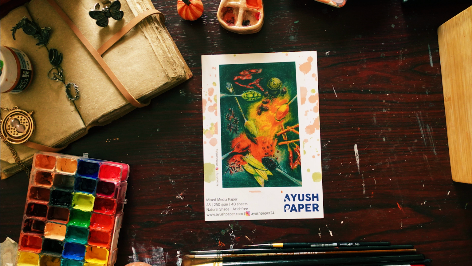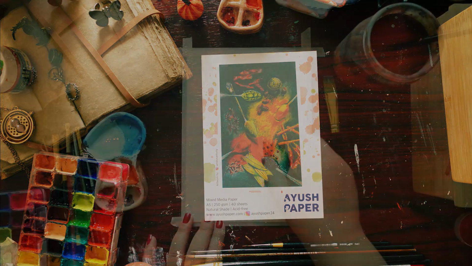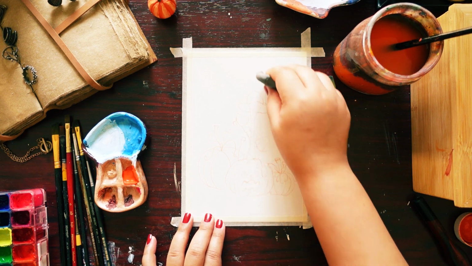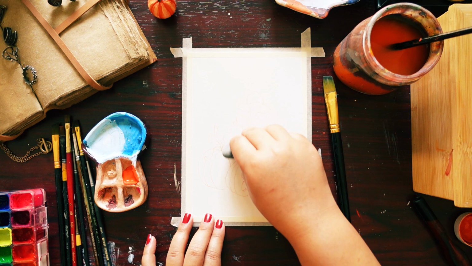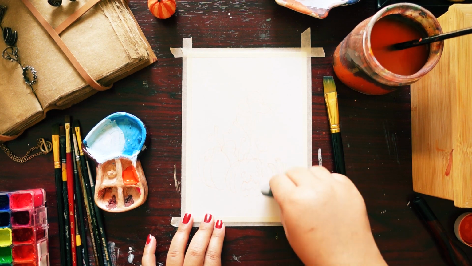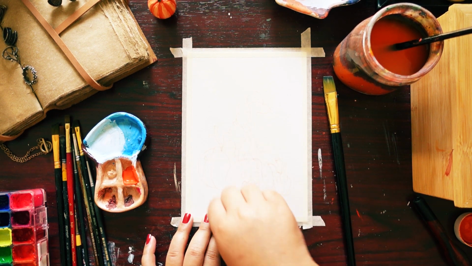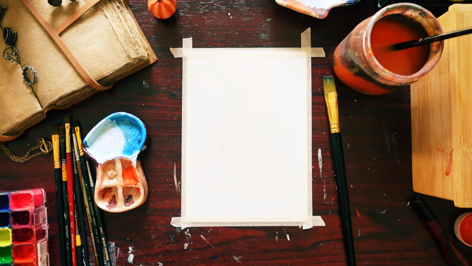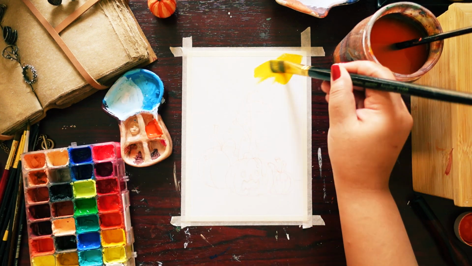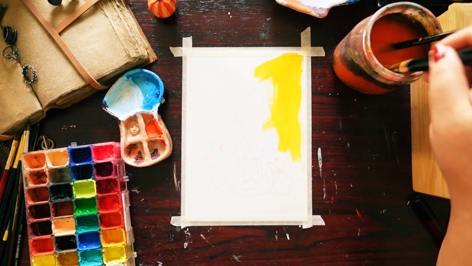For me, paper matters the most. That's why I am using 260 GSM mixed media paper by Ayush Paper. Its smooth surface is perfect for the illustration that I will be making today. All the materials used will be mentioned in the description box below. I have already taped the edges of the paper to get a nice and clean border. And now I am using a kneaded eraser to lighten my sketch. Now I am going to add an uneven wash of cadmium yellow all over the paper.